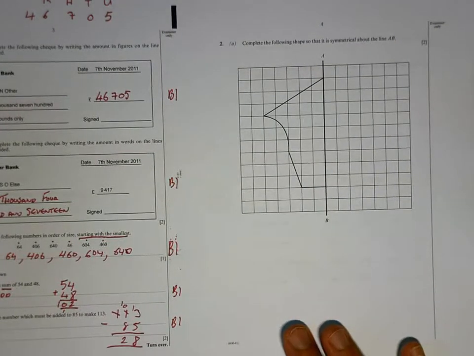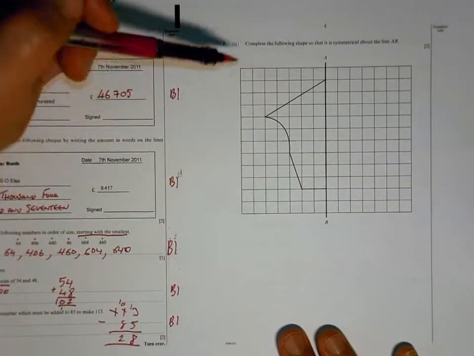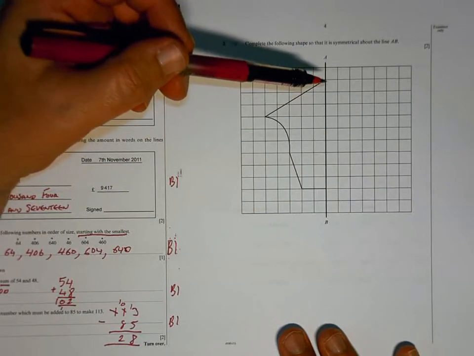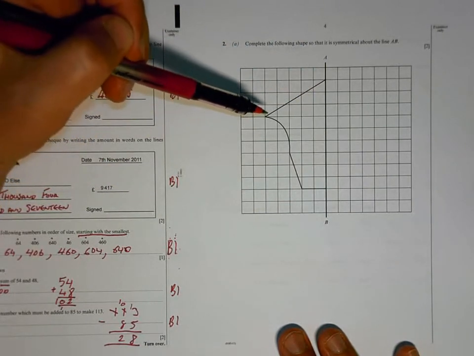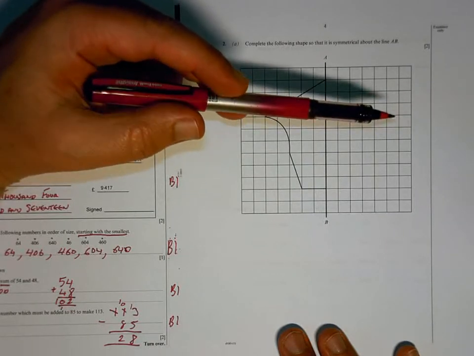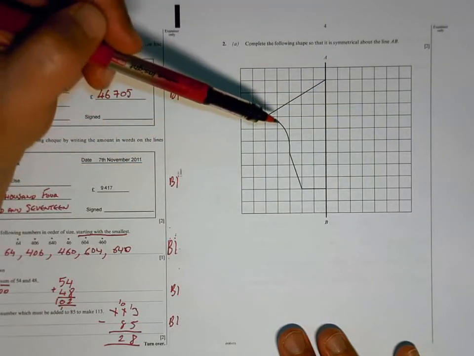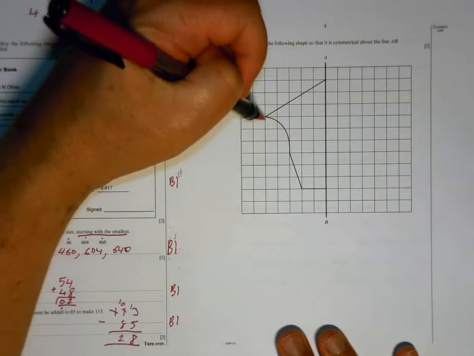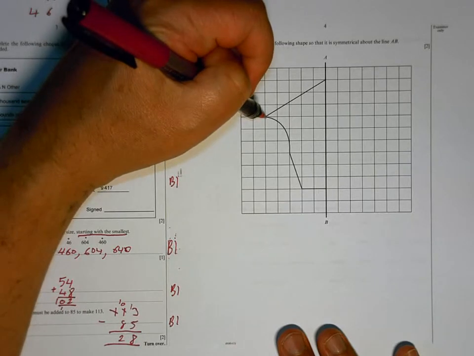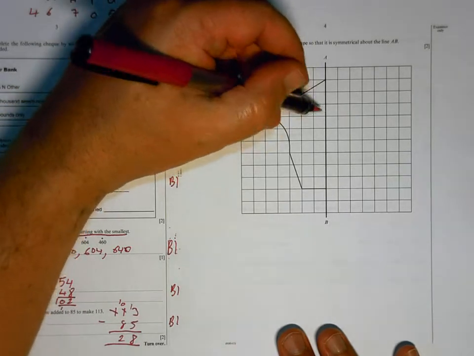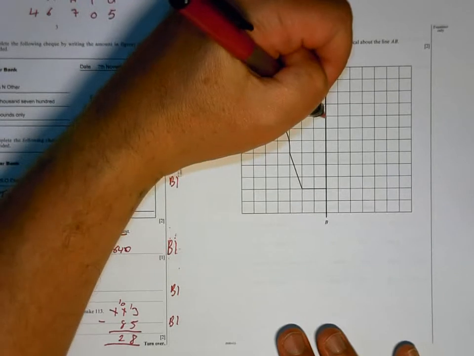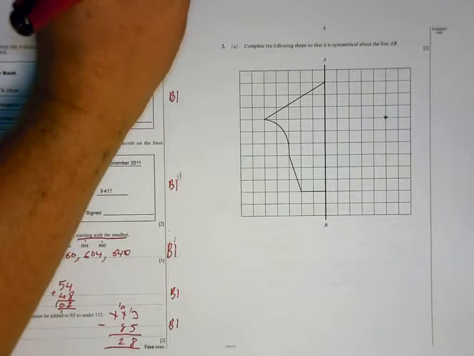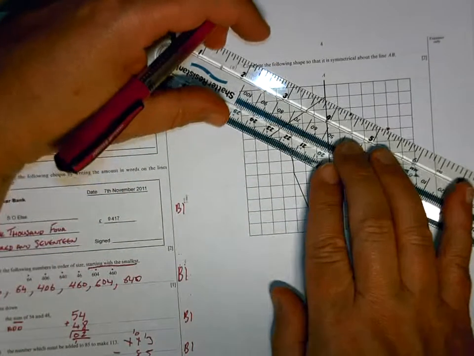This is a symmetry question. So what you have to do here is treat the line AB as if it was a mirror. Now when something is reflected, it's exactly the same distance away from the mirror in the reflection as in real life. So this point here, and it's easiest to work with points, that far point there is 1, 2, 3, 4, 5 from the mirror line. So it'll be 1, 2, 3, 4, 5 from the mirror line on the other side of the mirror too.